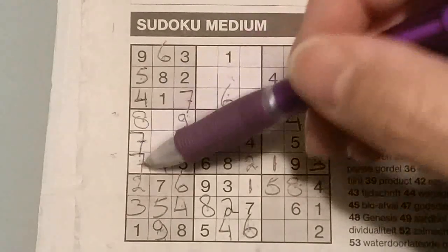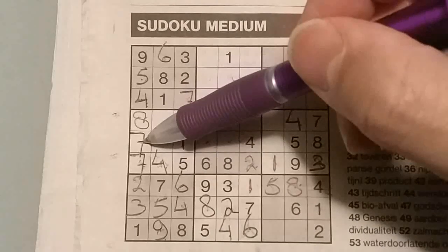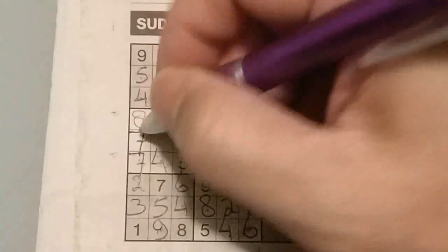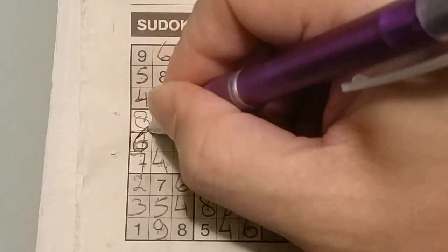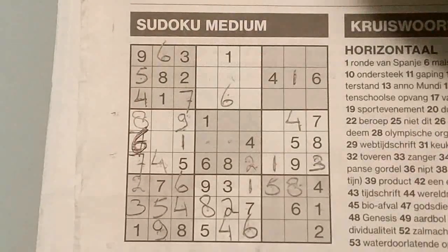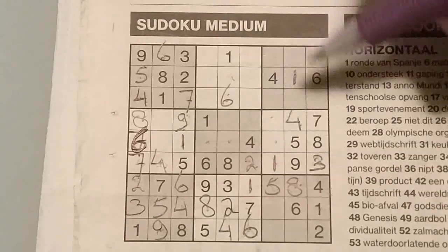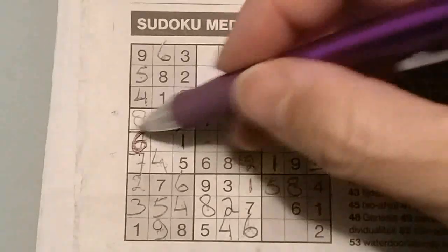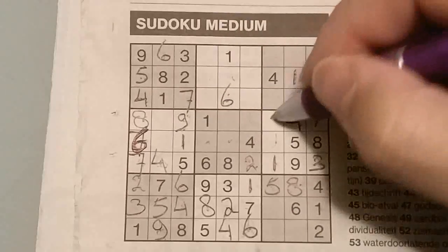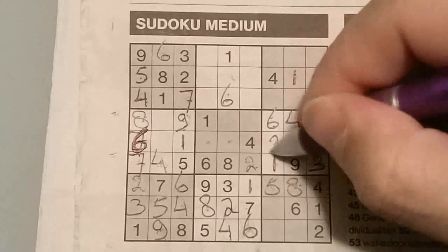No, 7 I have here. This must be a 1, 2, 3, a 6. Yes, this should be a 6. Mistake. Apologies. 2 missing numbers of this big square for the numbers 6 and 2. Now we have a 6 there, so no 6 here, 6 should be here, and the 2 goes there.